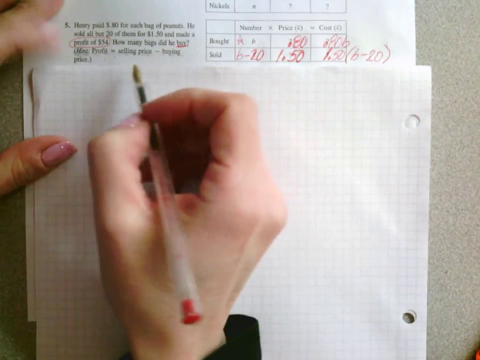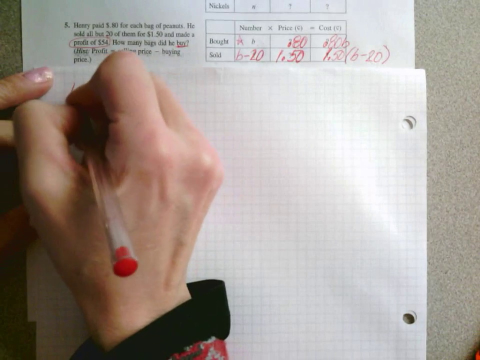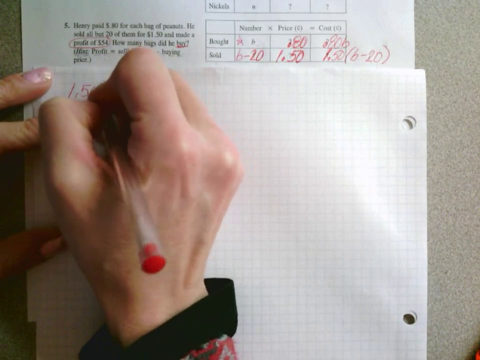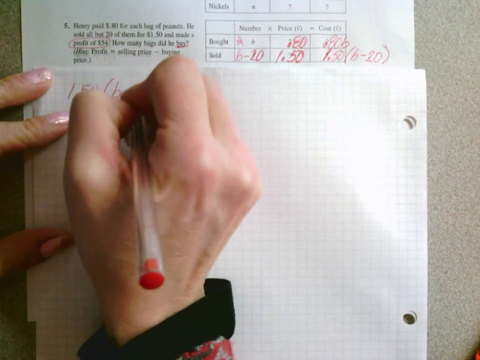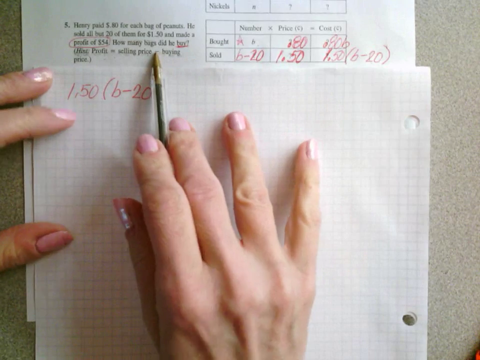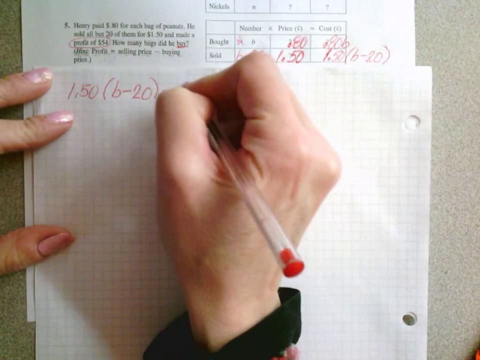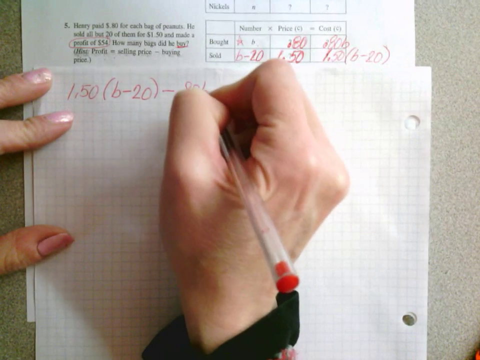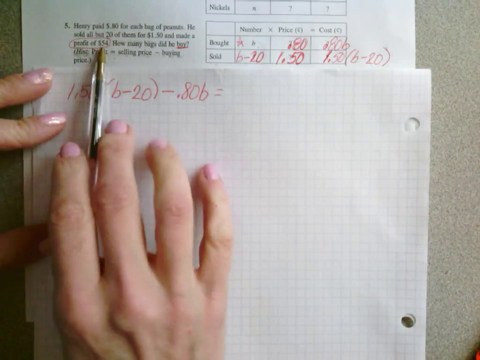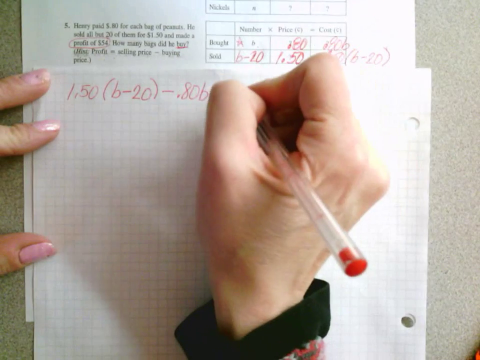Selling price, 1.5 B minus 20, minus buying price, will give us our profit. Do they tell us what our profit is? Yep.